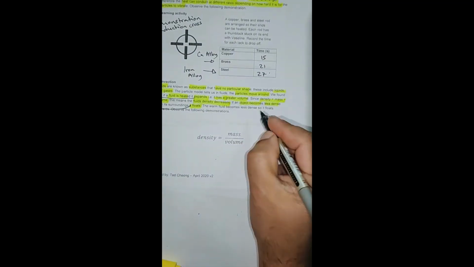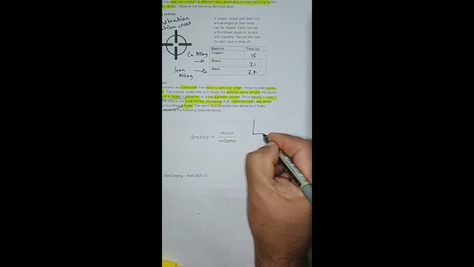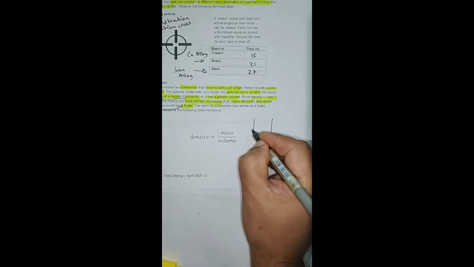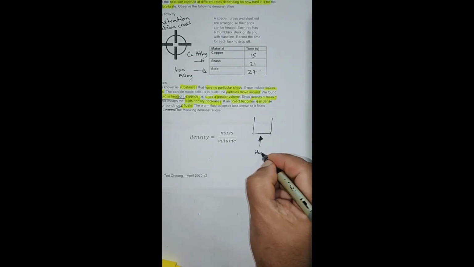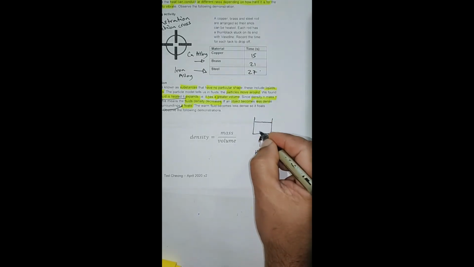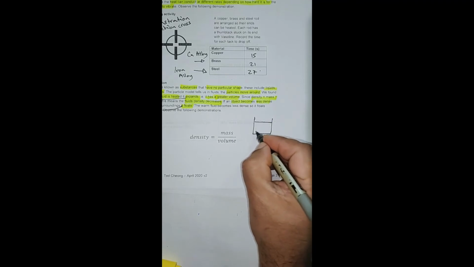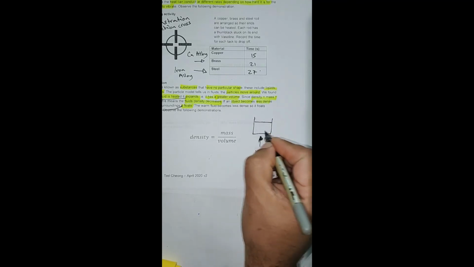So once again, I'm just going to show you if we have a beaker, at the bottom you have a heat source. As you heat the water, these particles begin to vibrate more.